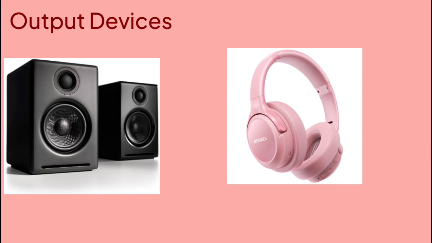Now that we've familiarized ourselves with these devices, it is important to remember that without output devices, a computer could perform millions of calculations per second. However, you would have no way of seeing the results. The reasoning behind this is because they are necessary to translate the computer's internal thoughts or binary code into a format that humans can perceive through sight, sound, or touch.